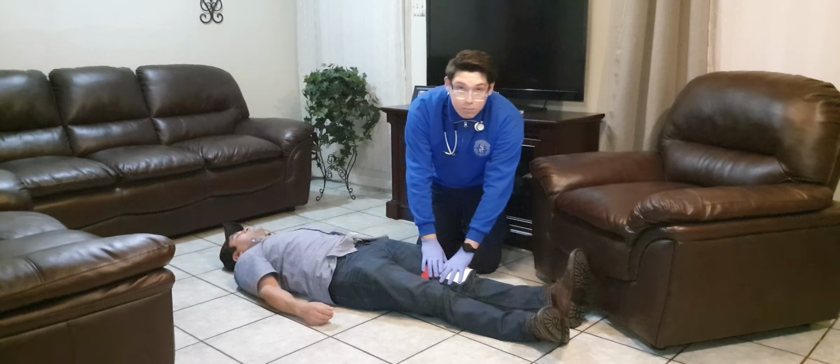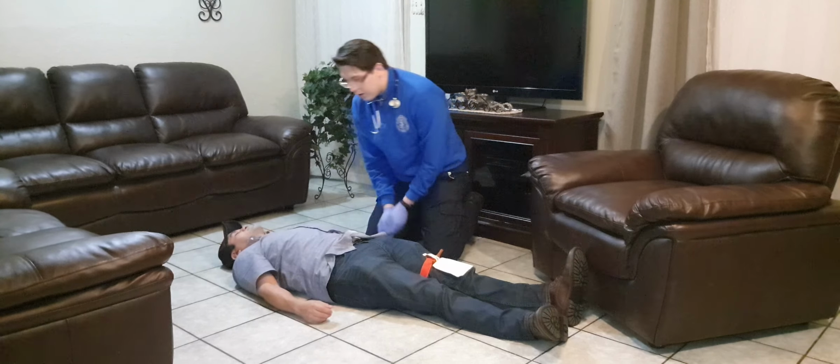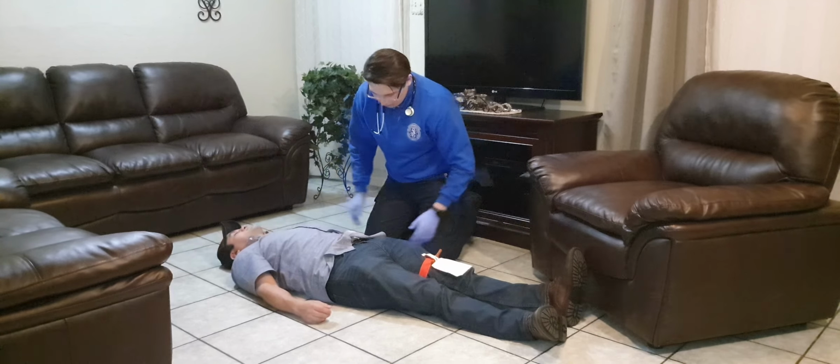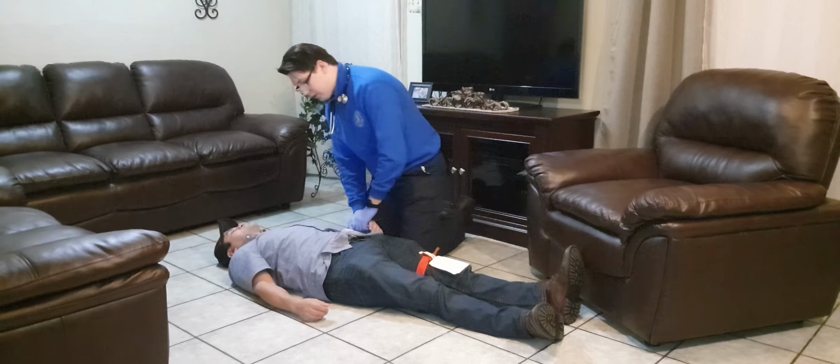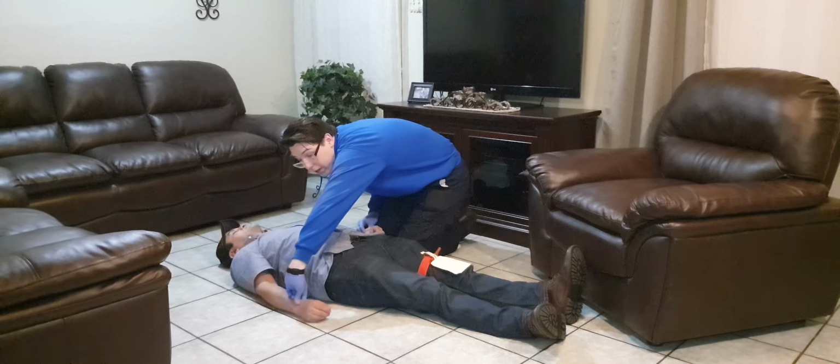Now that I have determined that the bleeding has stopped, I will assess for further circulation problems. I note that there is no other major bleeding. I assess for equal pulses on both arms. I detect a weak and rapid pulse.